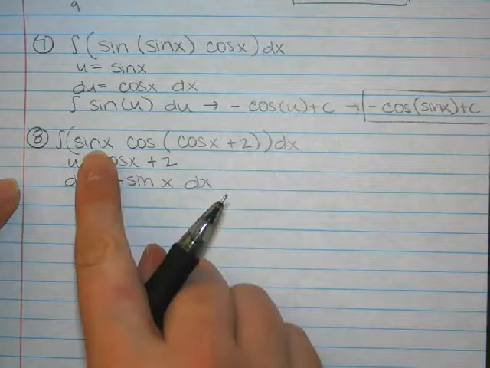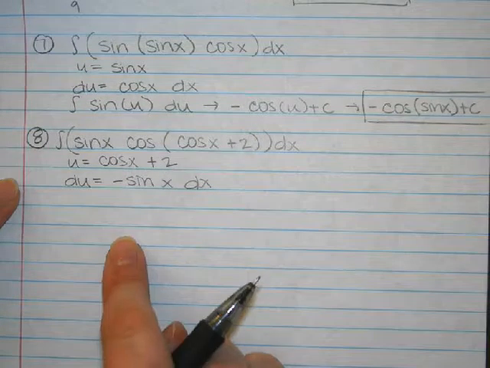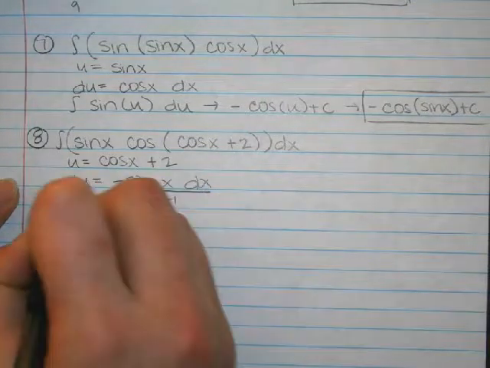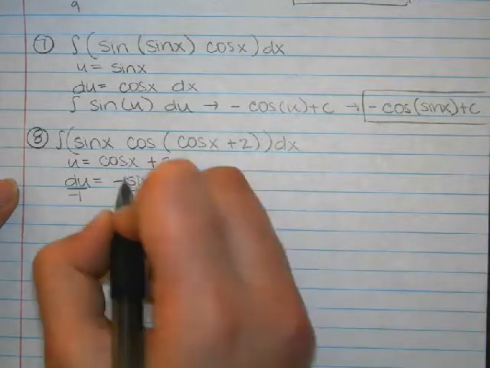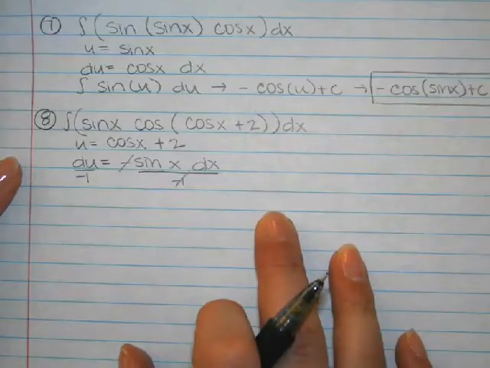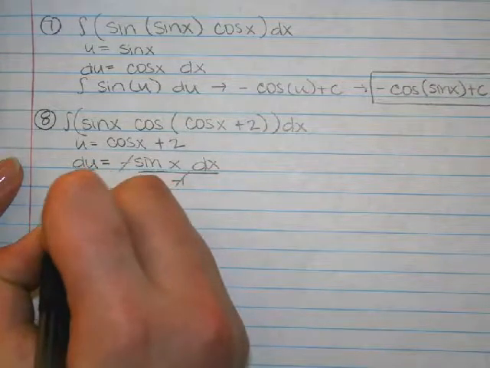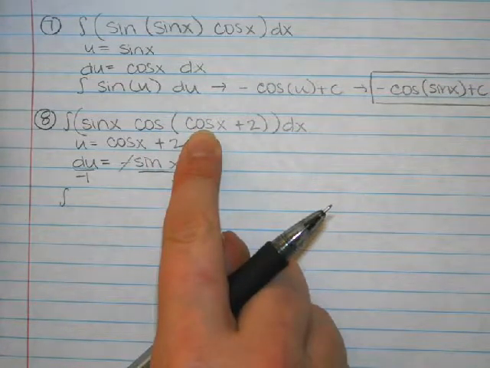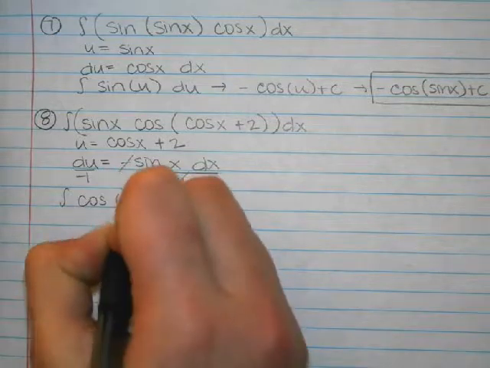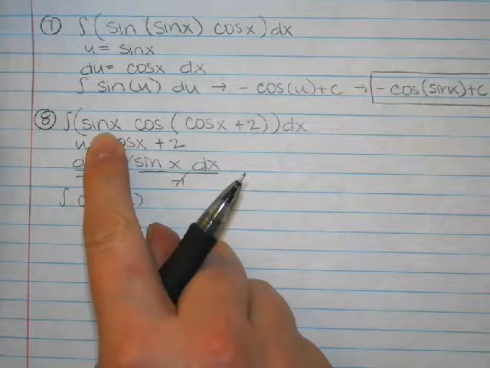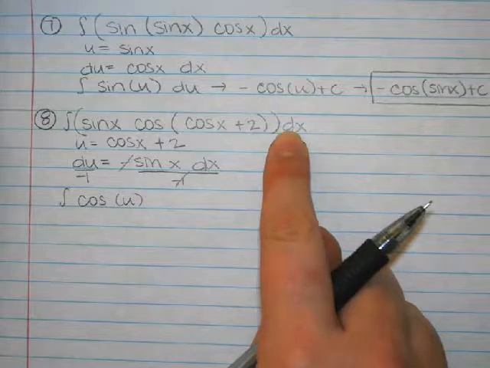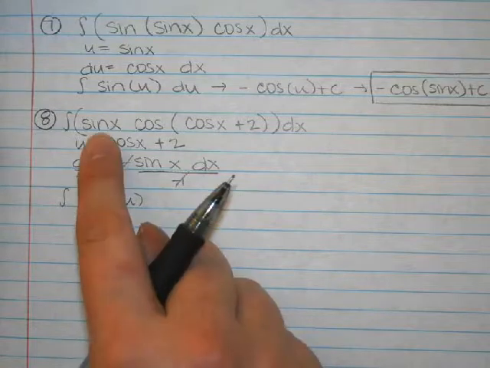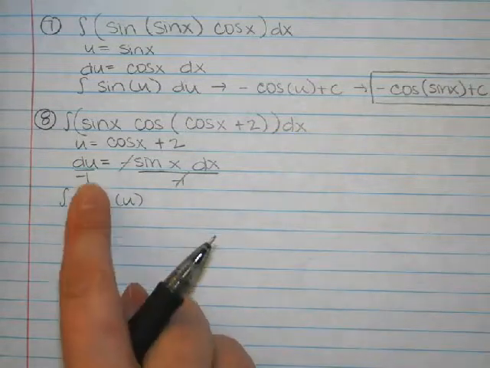And I do see most of that outside, but I don't see part of it. I don't see the negative 1. So I'm going to divide by negative 1, divide by negative 1. So when I rewrite the problem, I have cos of u, and then the sine x and the dx are represented by du over negative 1.